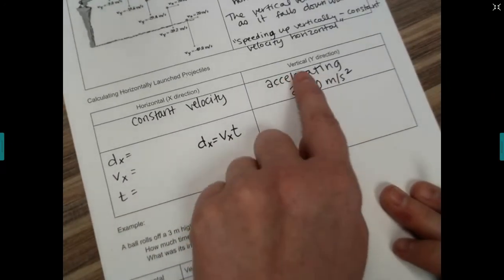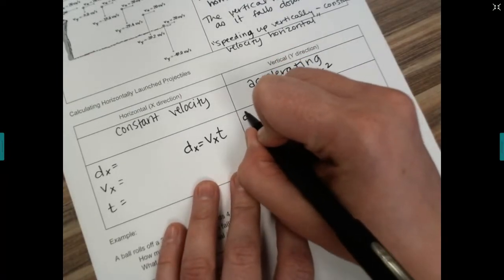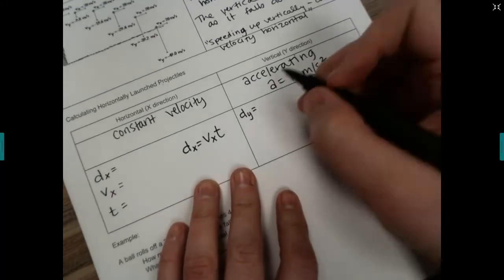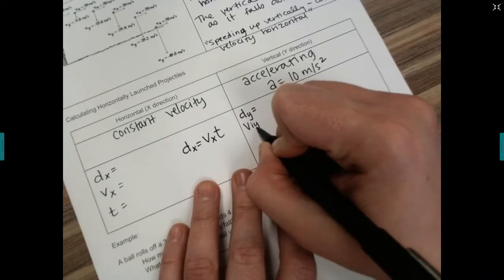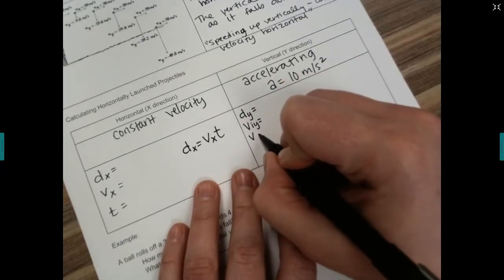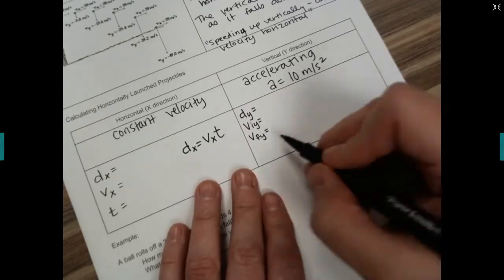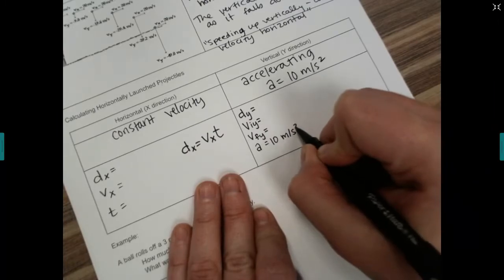On the vertical side, since there's acceleration, there's a little bit more that we might need to know. So we might still be interested in a distance in the y direction. That would be like the height. We might want to know the velocity in the y direction, but now we could have an initial velocity in the y direction and a final velocity in the y direction because it's changing. It's not always the same. We know we have acceleration, and we know the value of that acceleration. And then we could still be interested in time.